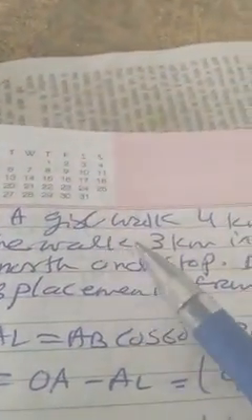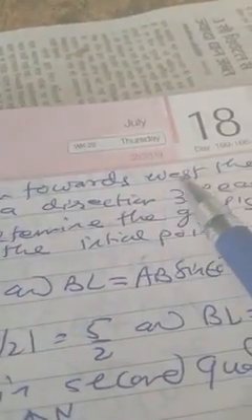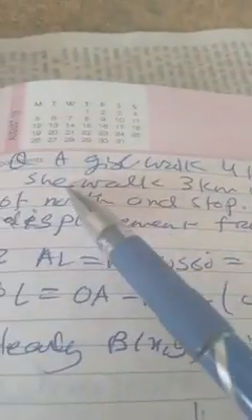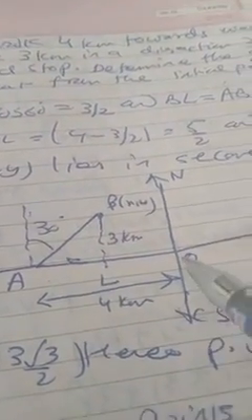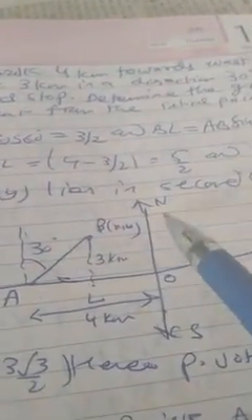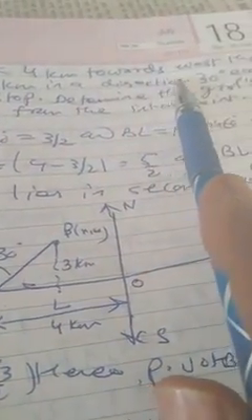Next question. A girl walked 4 kilometers towards west. Then she walked 3 kilometers in a direction 30 degrees east of north and stopped. Determine the girl's displacement from the initial point. Let that be the girl. That is the x-axis, that is the y-axis, and those are the north, south, east and west sides. The girl walked 4 kilometers towards west. That is the west side. The travel distance is 4 kilometers, and the girl reaches the point A.